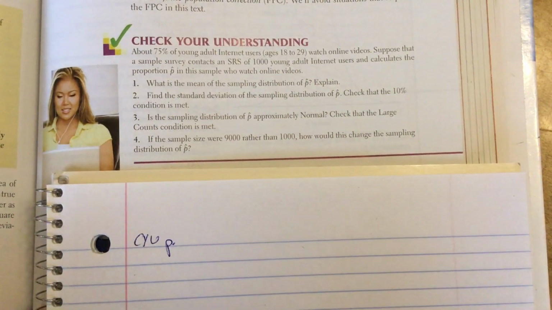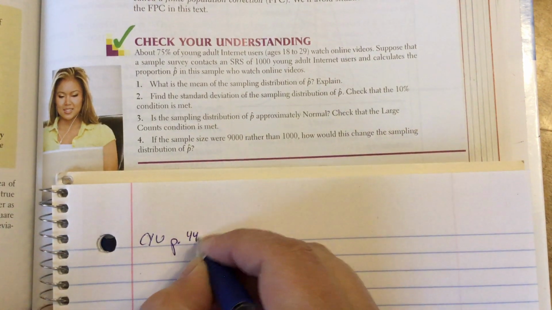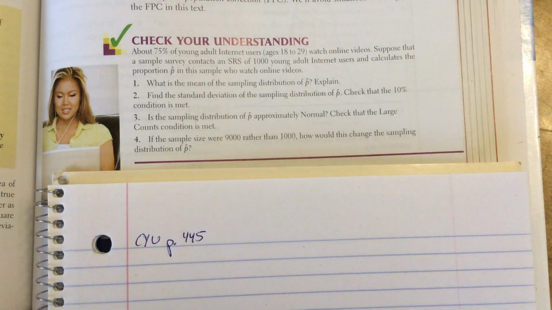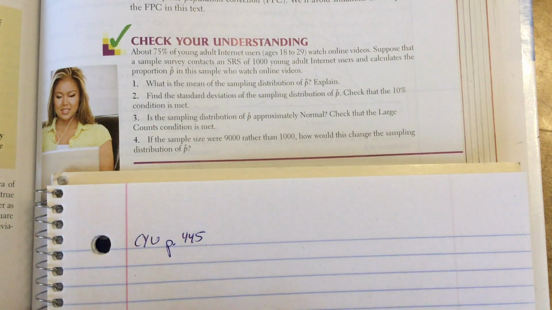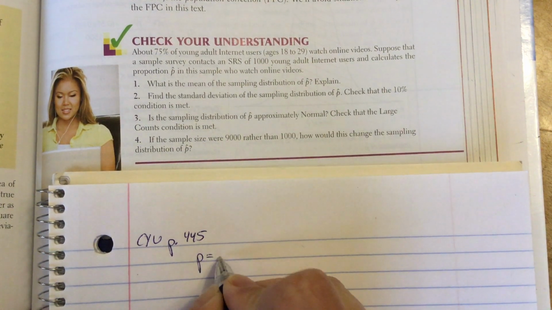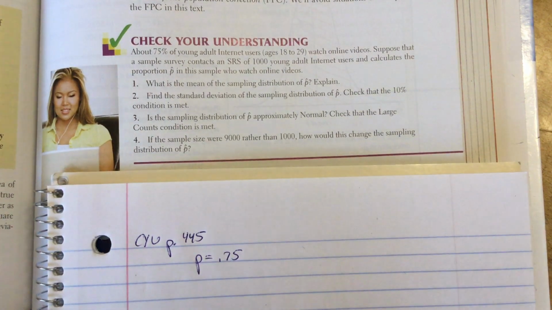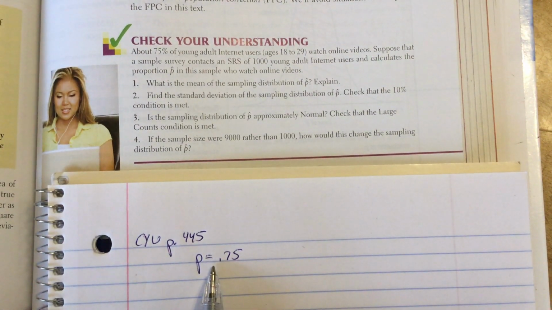Hi guys, we're going to do the Check Your Understanding on page 445. About 75% of young adult users age 18 to 29 watch online videos. Is that a parameter for a population or a statistic for a sample? Well, we weren't told of any sample, so that's just a known fact. So that is a population parameter, a population proportion of 0.75.